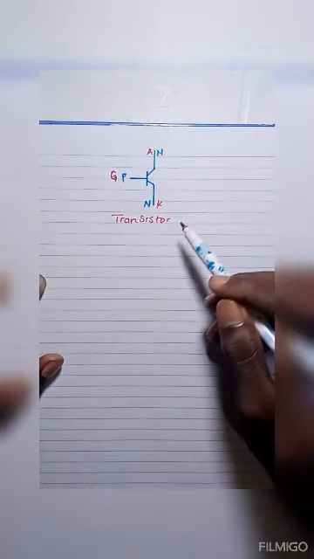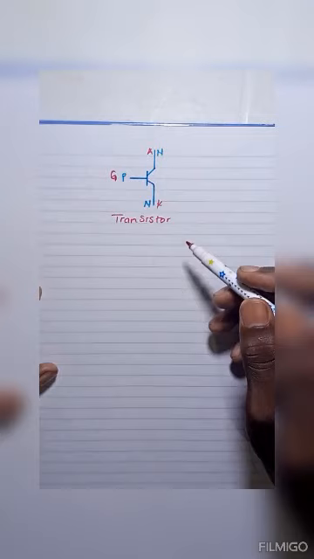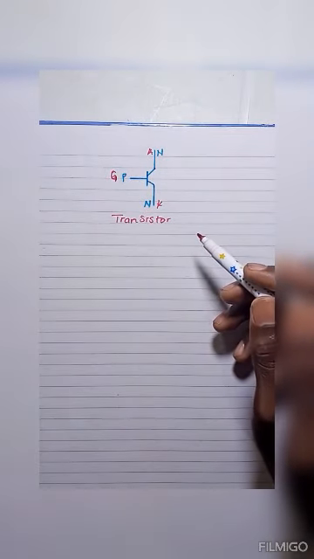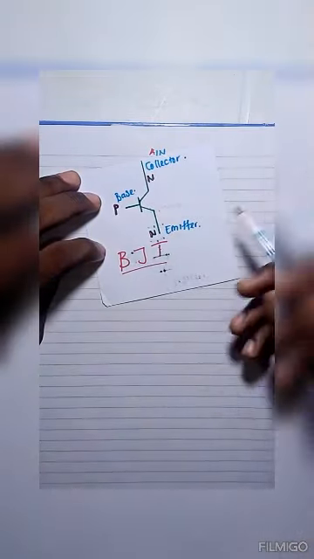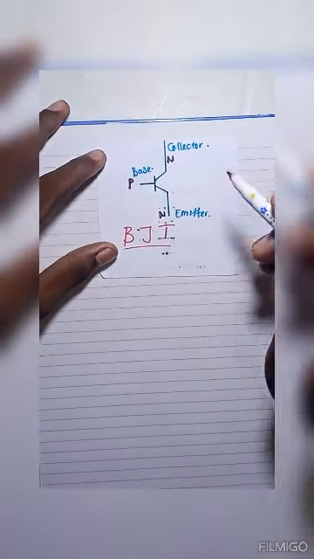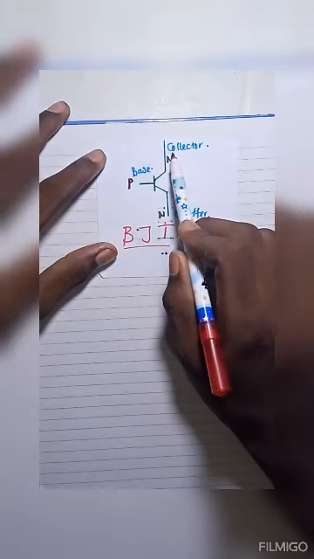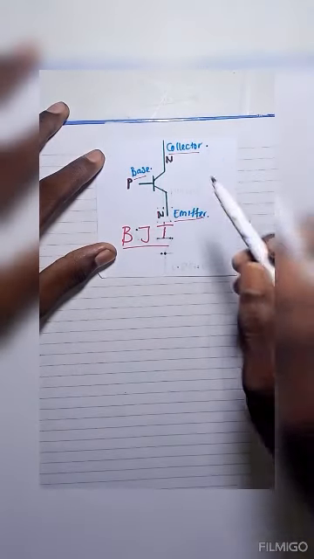Alright, so let's take an example of a transistor. We have, for example, a BJT transistor, meaning bipolar junction transistor. Let's take, for this case, a transistor like this. This is the collector, the base, and the emitter. So what is actually the role of the collector?